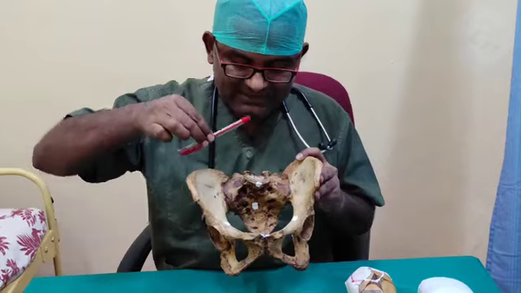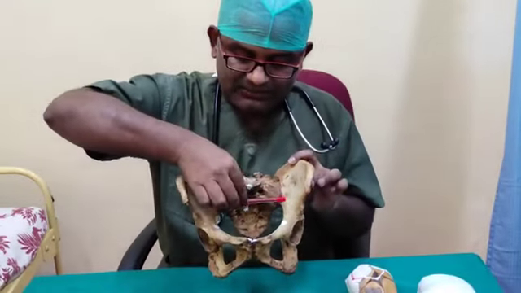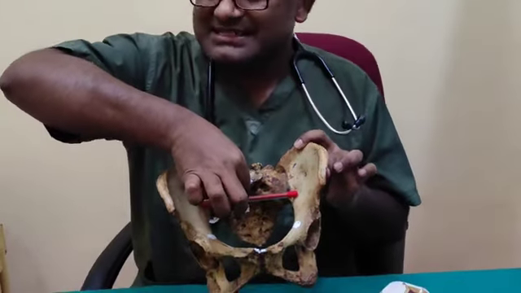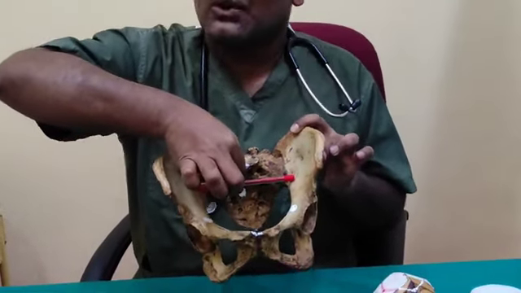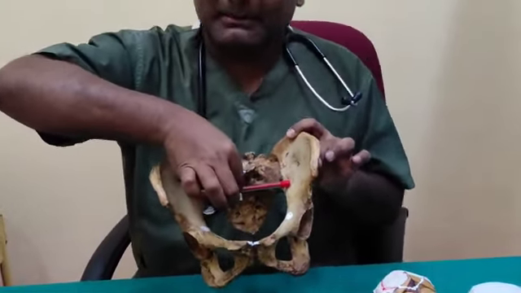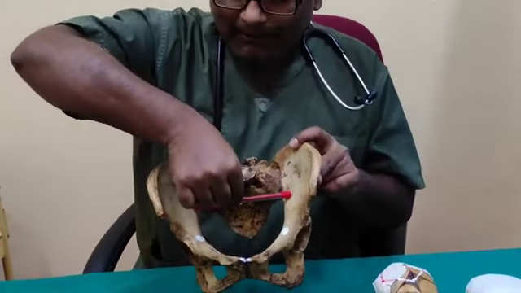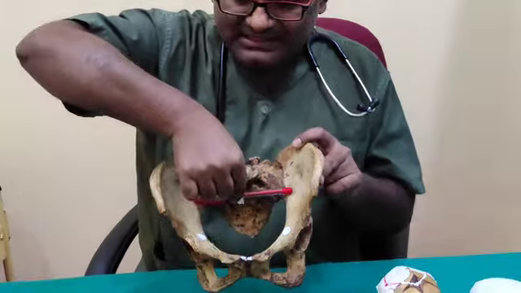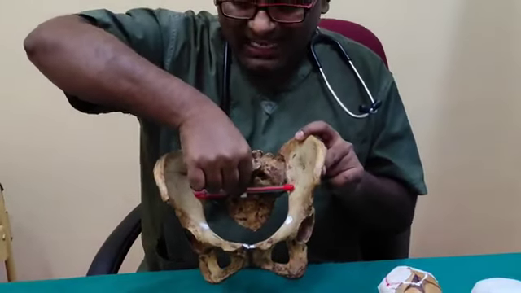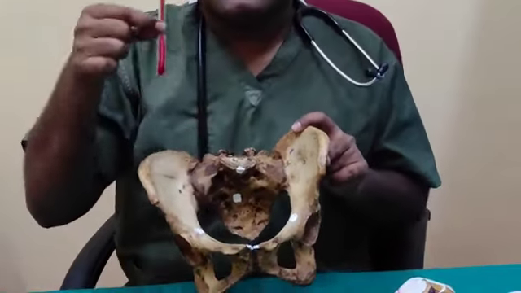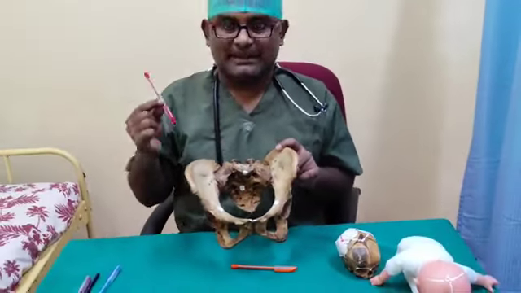It has only one transverse diameter, that is the distance between the two iliopectineal lines. It is 13.5 centimeter. Now if you see, this transverse diameter lies posteriorly towards the sacral promontory, meaning it lies 4 centimeter in front of the sacral promontory. This is about the transverse diameter.